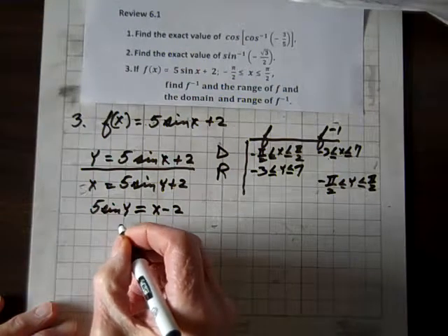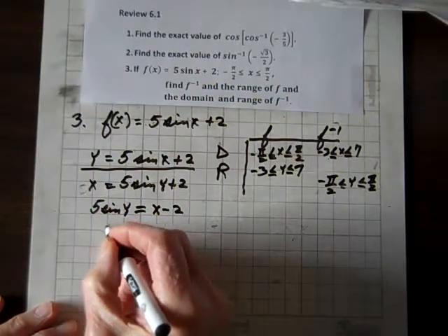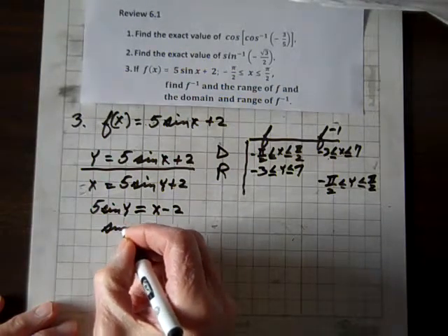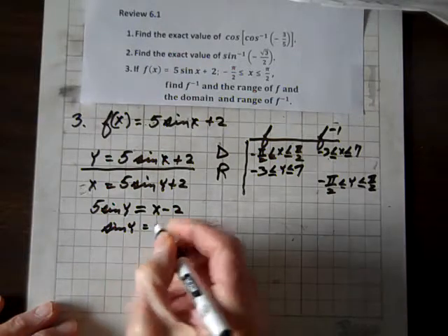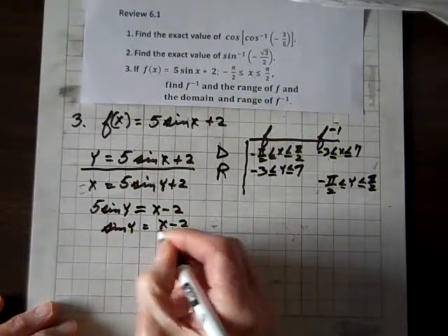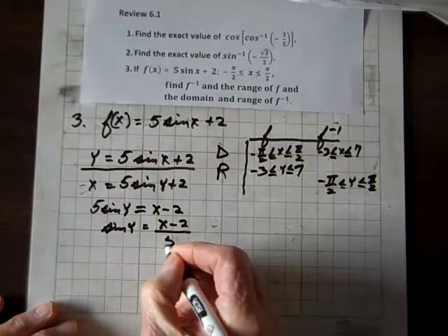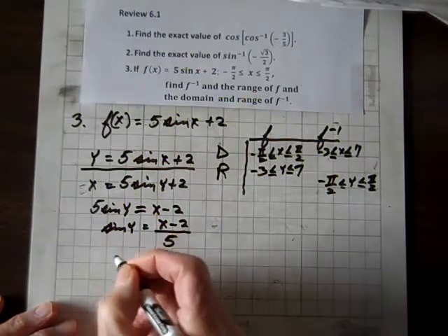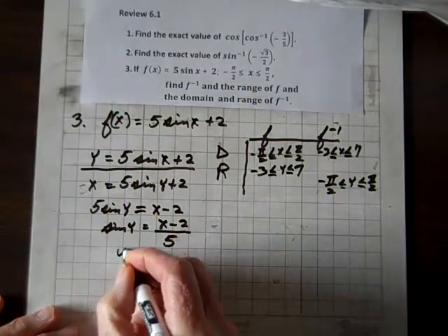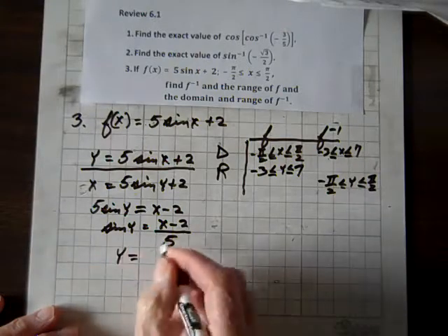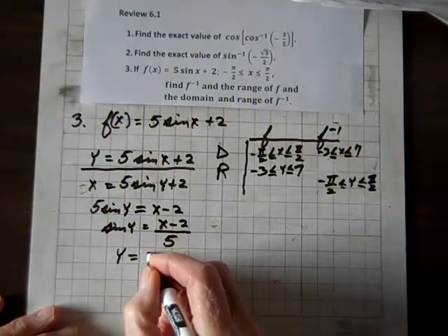Now we'll divide both sides by 5, and we get sine of y equals x minus 2 over 5. And finally, to isolate y, we'll take the inverse sine of both sides.